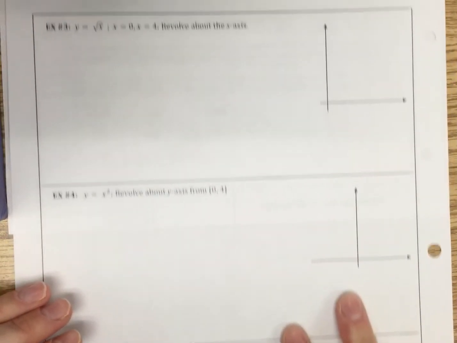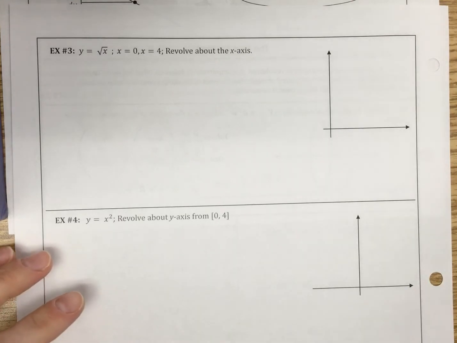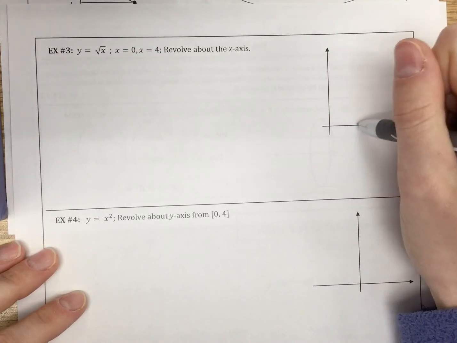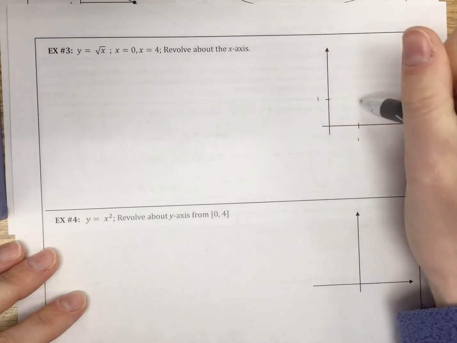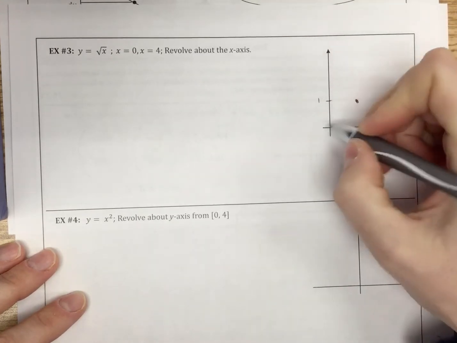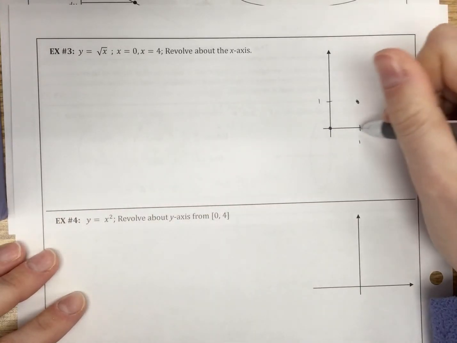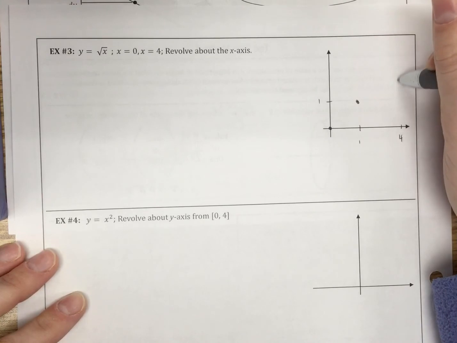Example 3. All right, so we're going to start off by sketching a picture of what this is going to look like. So if I'm dealing with a square root function, I want to pick values that are pretty easy to work with. The square root of 1 is going to be 1. Zero is 0. And the square root of 4 is 2. So 1, 2, 3, 4. I didn't do this to scale very well, but you get the idea.